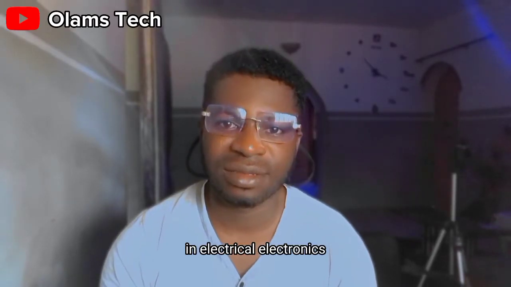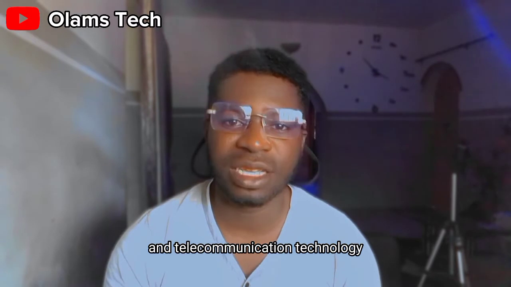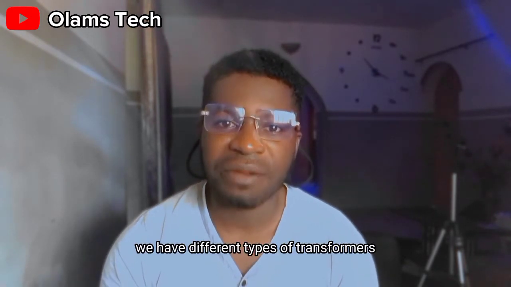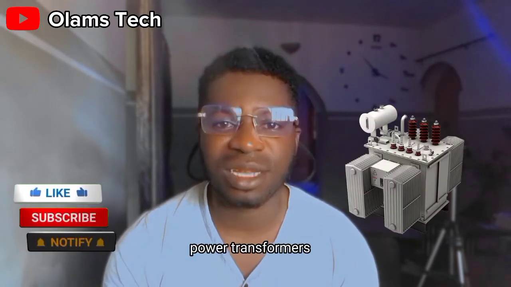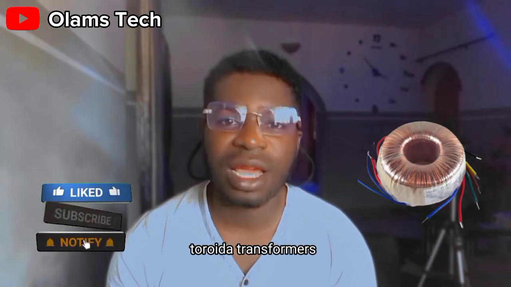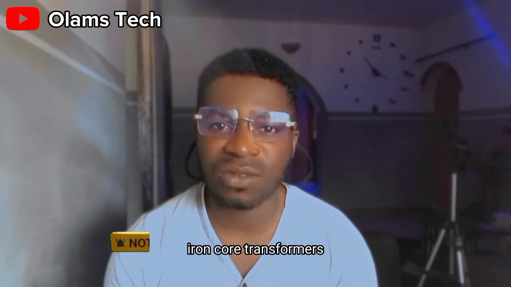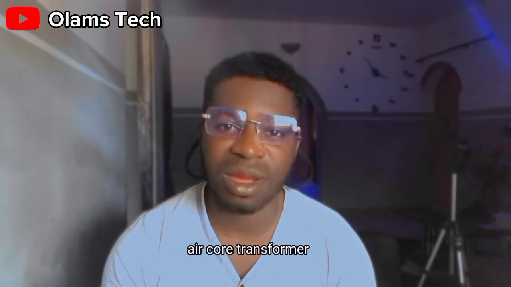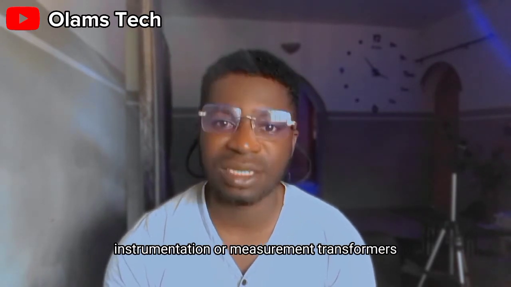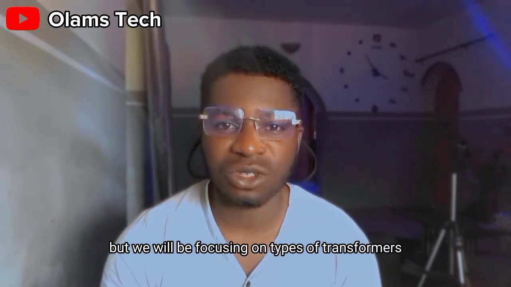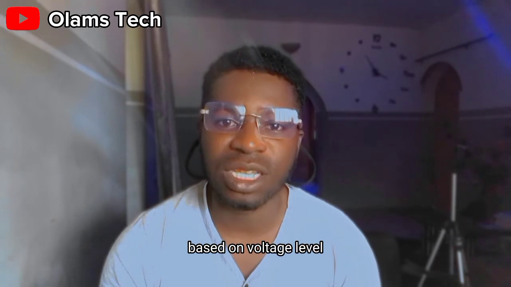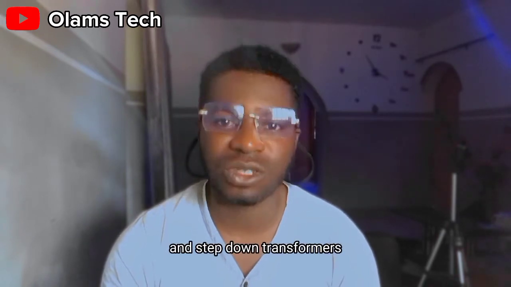In electrical, electronics, and telecommunication technology, we have different types of transformers, which are power transformers, distribution transformers, toroidal transformers, iron core transformers, ferrite transformer, auto transformer, air core transformer, instrumentation or measurement transformers. But we will be focusing on types of transformers based on voltage level, which are step-up transformers and step-down transformers.